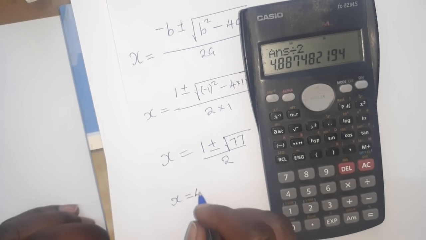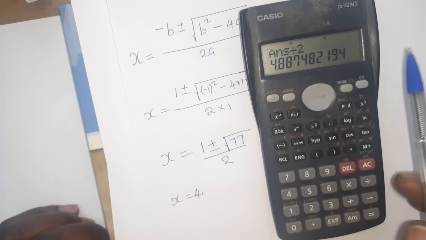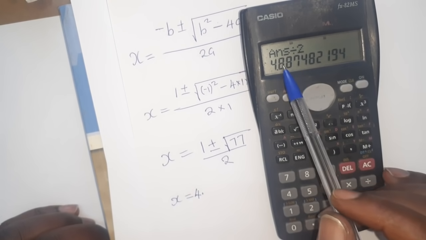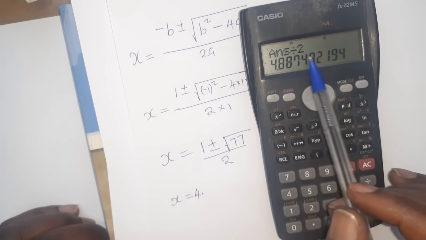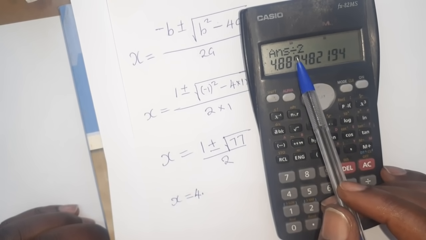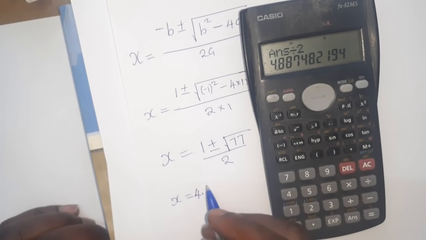So you say 4 point, you round it off to 2 decimal places. 1, 2. So 7 must go. Because 7 is a number that is greater than 5, you add a 1 to 8 there.